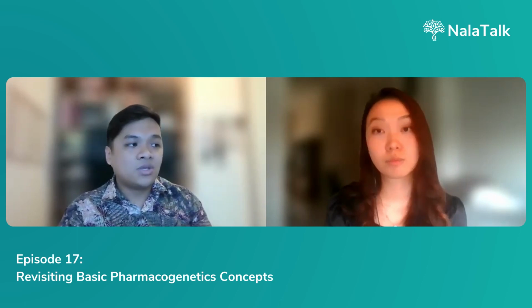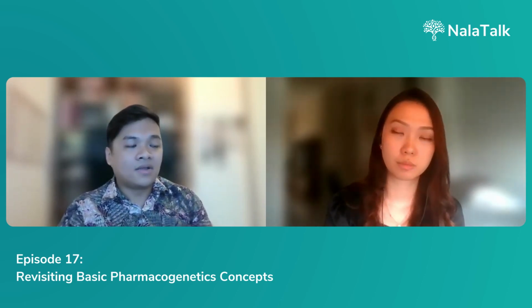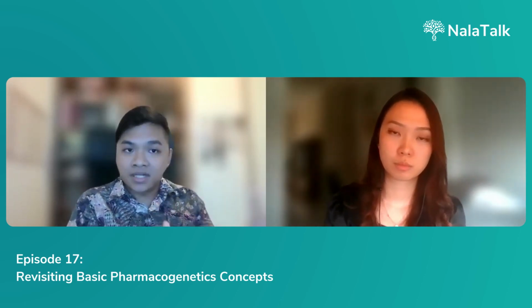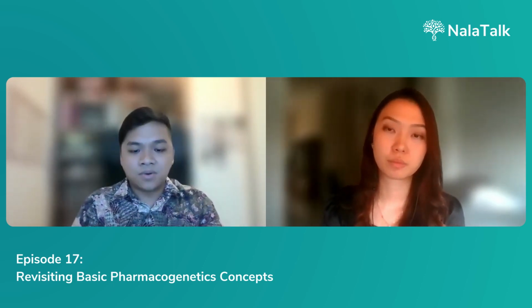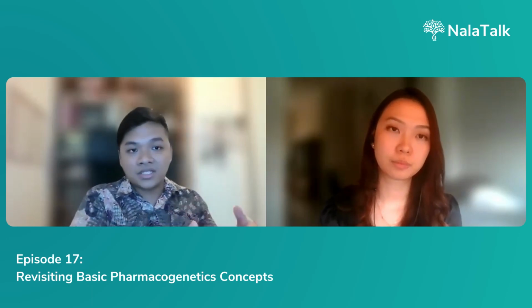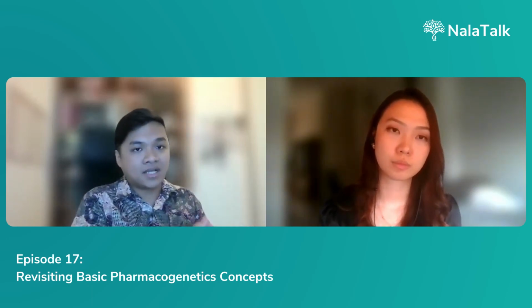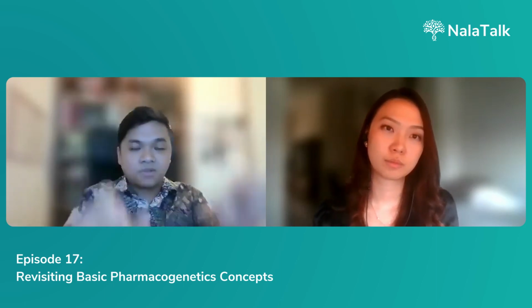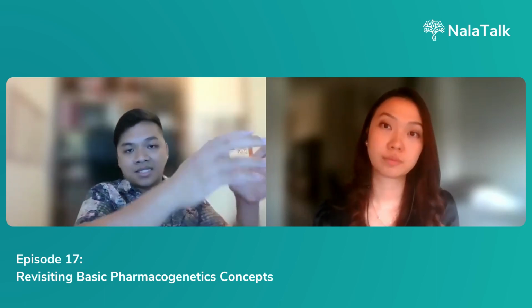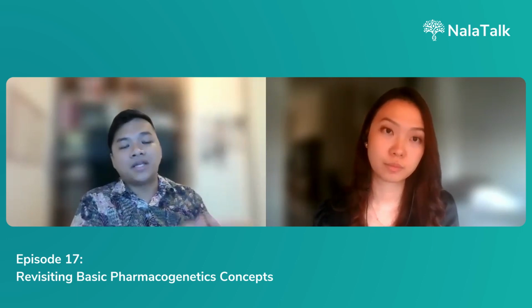So usually you have the wild type allele or the reference allele, and then there's also the mutant allele, the one that is being changed. So a collection of alleles will be seen as a haplotype, and if you put together both from the father and the mother, a set of two haplotypes will be a diplotype.